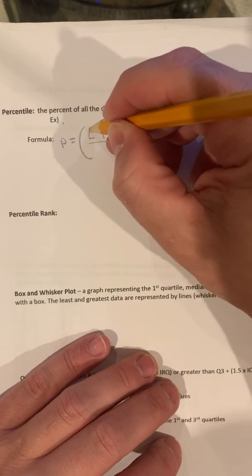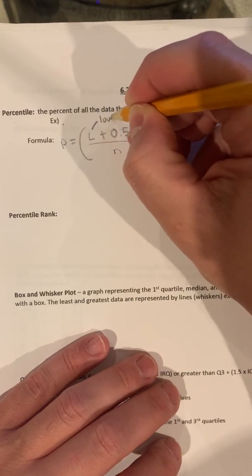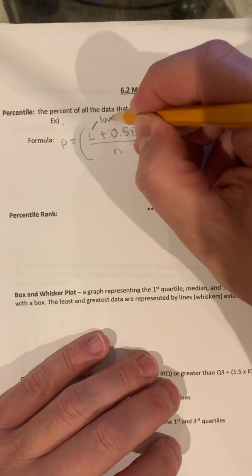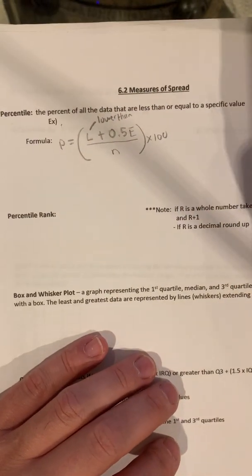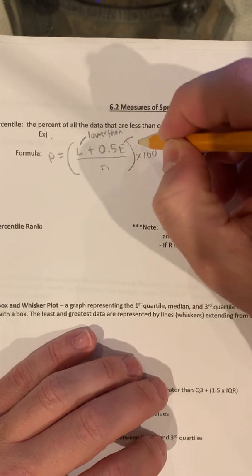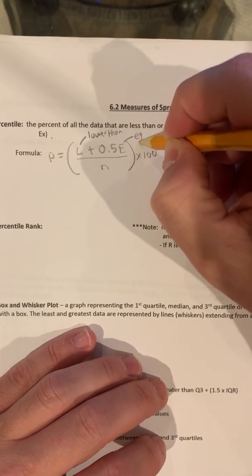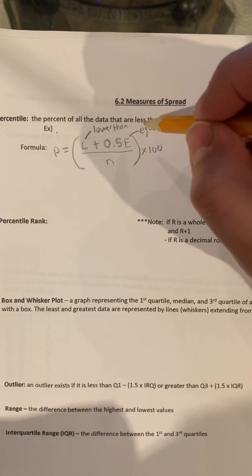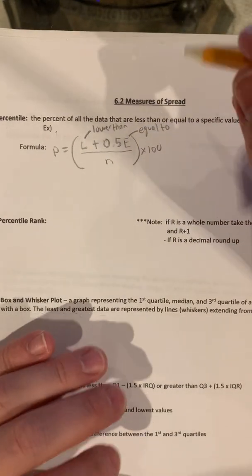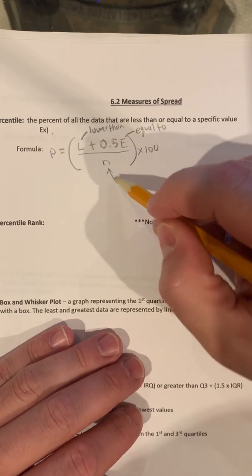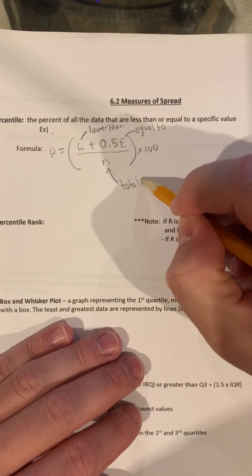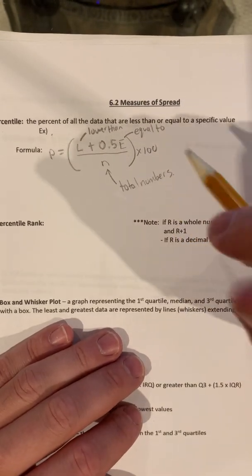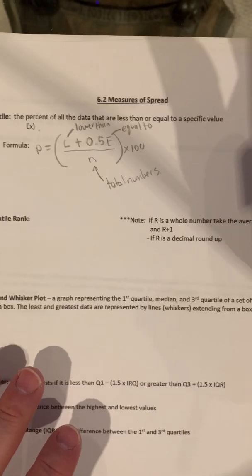The L represents lower than, so it's all the values that are lower than the one you're looking at. E represents values that are equal to: are any values the same as the one you're looking at? N represents the total numbers or entries. And then times by 100 because we want a percentage.